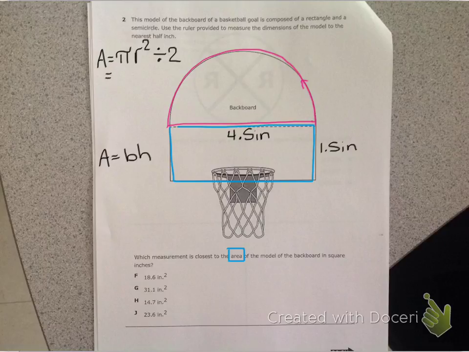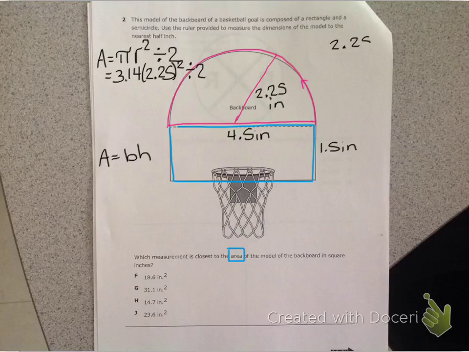So let's go ahead and plug that in. For pi, we'll use 3.14. Now that r stands for radius. Well, that's halfway across the circle. We already know that the diameter of the circle is 4.5 inches. Well, half of 4.5 is 2 1/4, or 2 25/100. So the radius would be 2.25. So I'll plug that in for radius. That has to be squared, and then I have to divide by 2. So I'm going to go ahead and do 2.25 times itself. Remember, squared means times itself, not times 2.